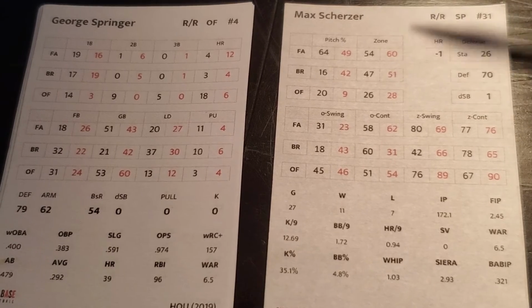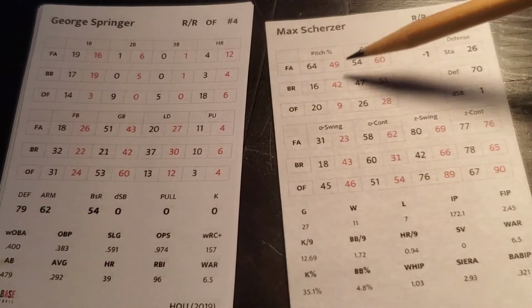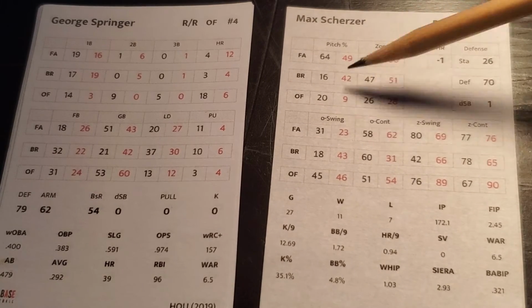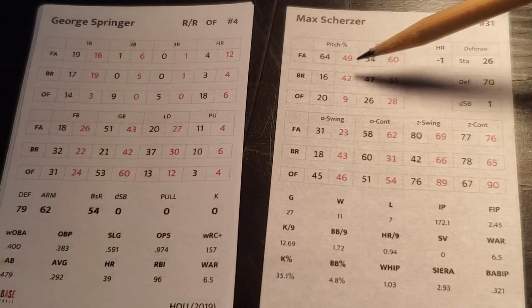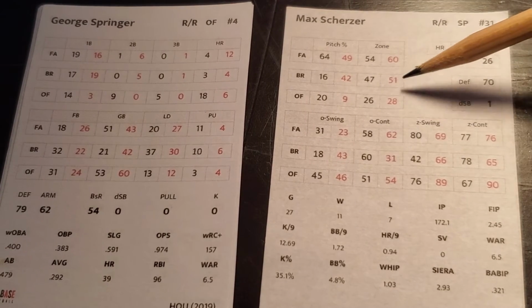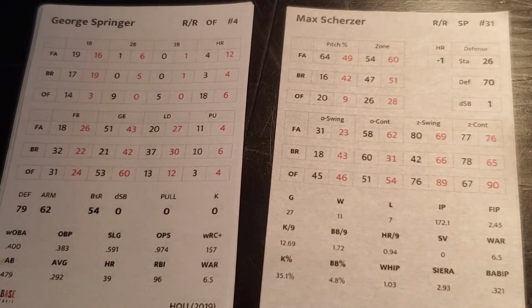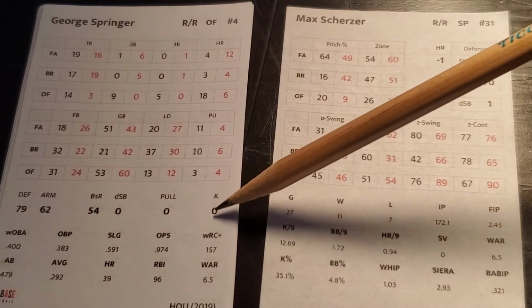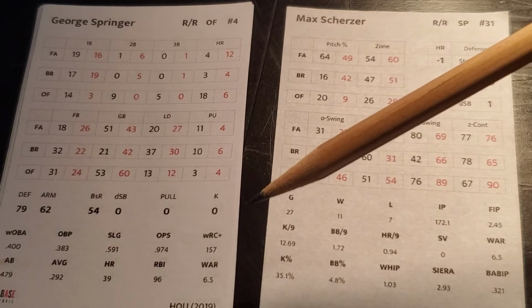So same thing. We got a right-hander here facing a right-handed batter. So we're looking again at these red numbers for the right-hander. First pitch from Scherzer is a 55, so that's going to be a breaking ball. And a 1 is inside of this 51, so that's in the strike zone. Again, we have a chance for an automatic strikeout here. We have a 0 K value, so he doesn't.